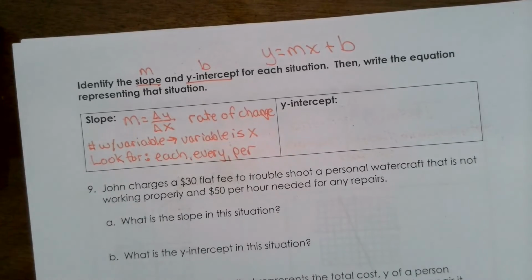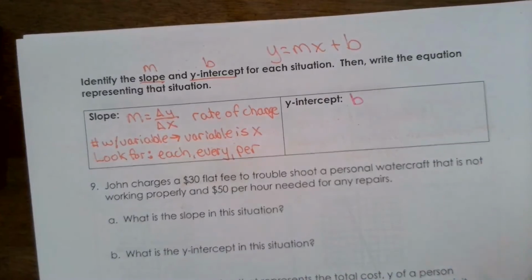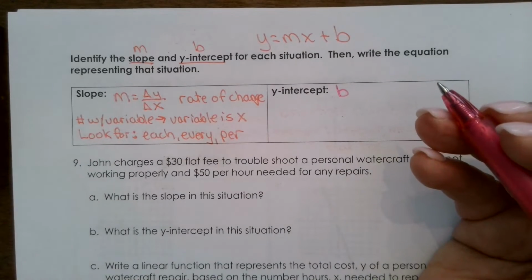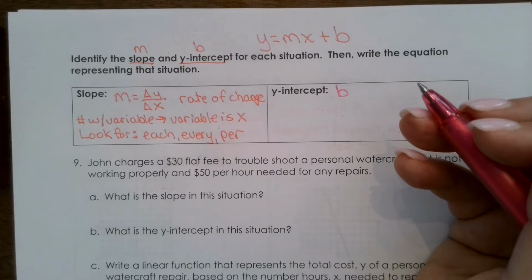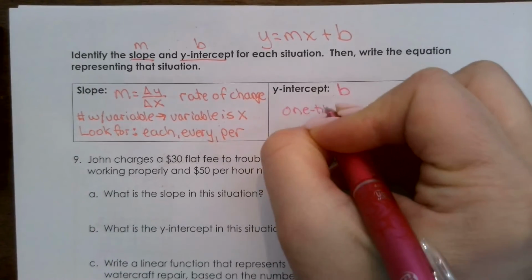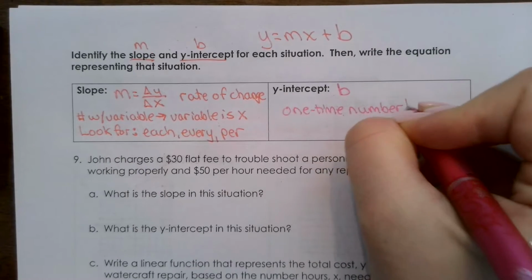Now our y-intercept we know is b, and we know it's where a line crosses the y-axis, but what is b when we're talking about a word problem? Well, in previous experiences we've had to identify something called a one-time number. And that one-time number is actually b.